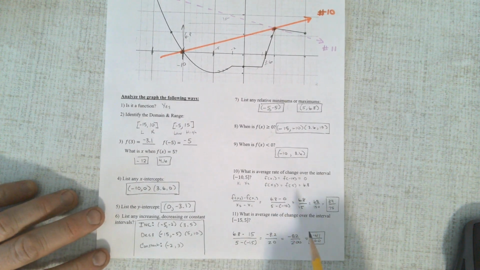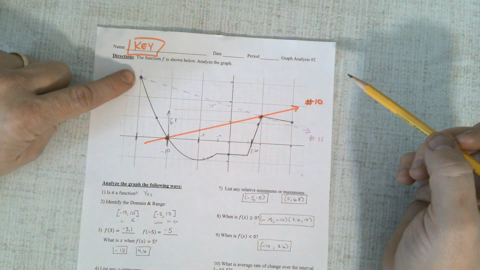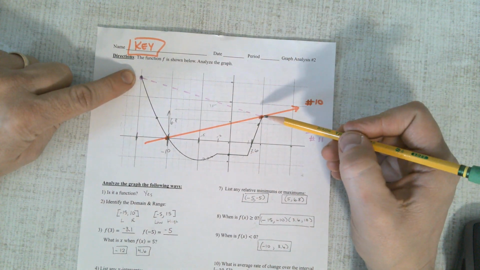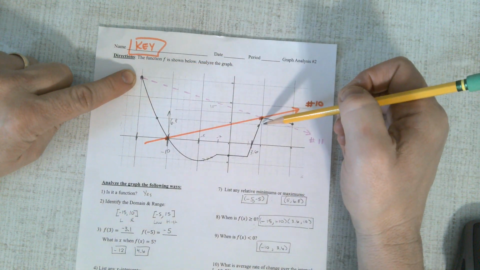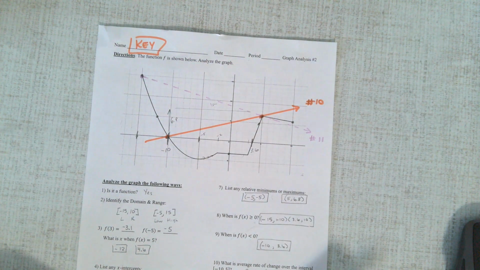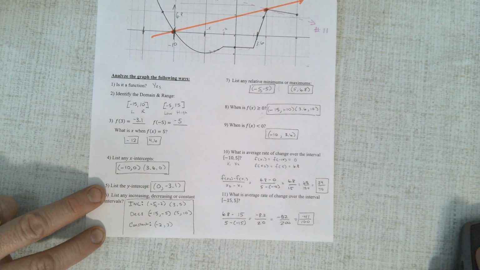And on the bottom one, same deal. It's this dashed purple line. From negative 15 to 5, it is going down. And it went down 8.2 in those 20 values right there. All right, now we're going to do the same types of questions without a graph.